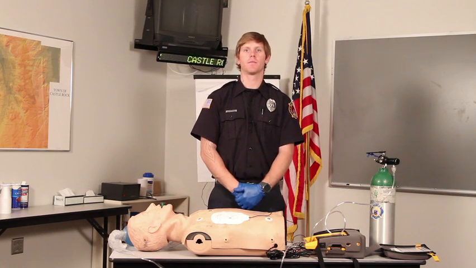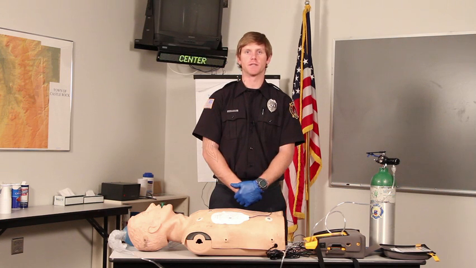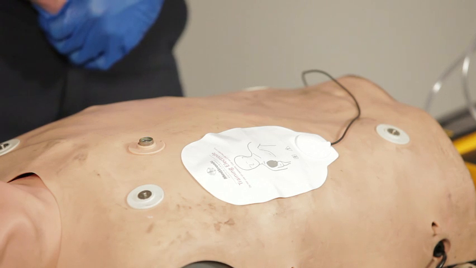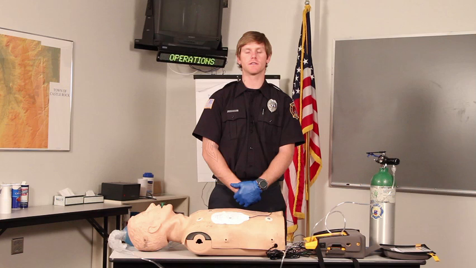Again, to reiterate, before you analyze or shock a patient, you want to make sure yourself and bystanders are clear of the patient. After the second shock delivery, you want to instruct your partner or bystanders to continue another 2 minutes of CPR, and you want to verbalize the necessity for transporting the patient. And this concludes this scenario.